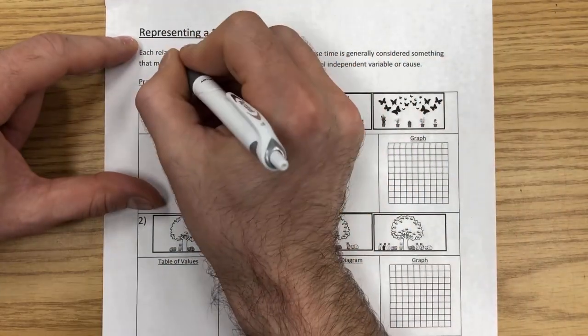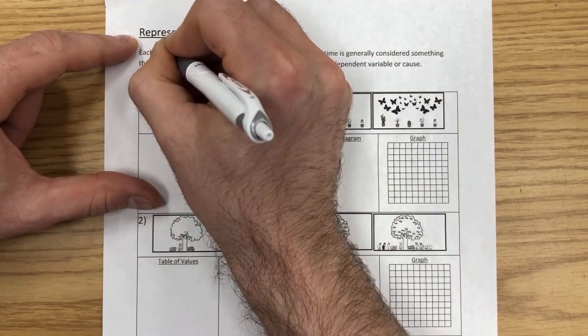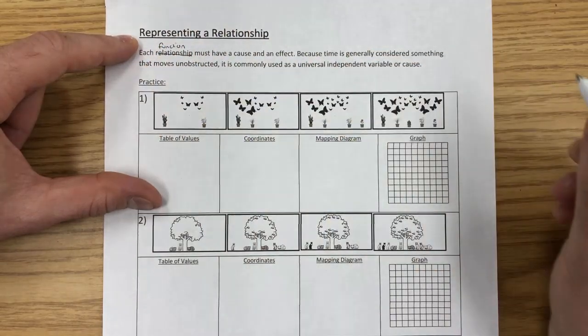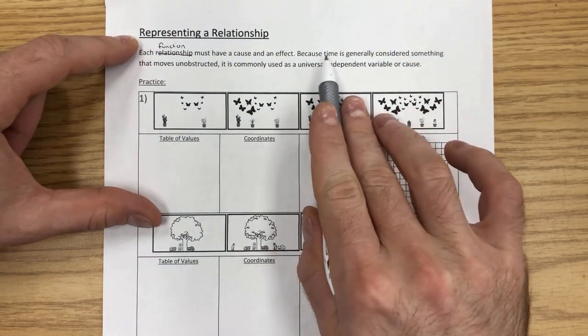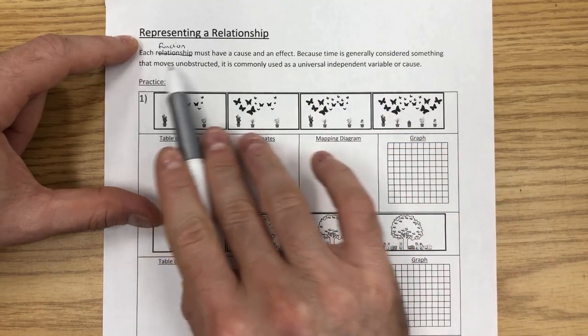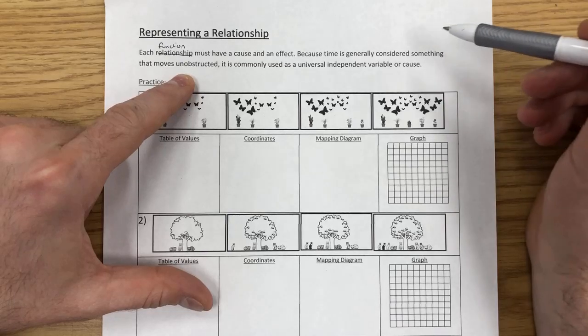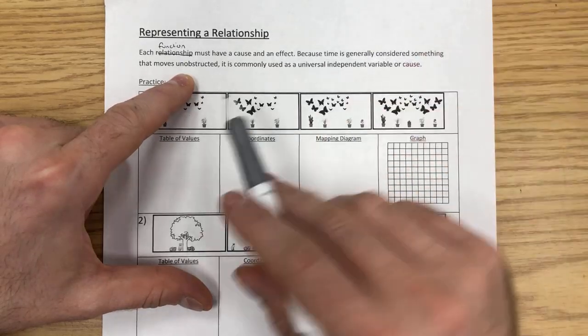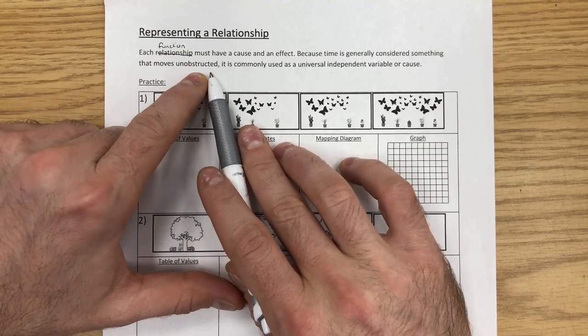So let's go ahead and cross out "each relationship must have a cause and effect," and let's write "each function must have a cause and effect." And the other thing that we're going to be covering is time. Because time is generally considered to be something that moves unobstructed, you'll learn if you really jump into physics later on that we can actually sort of manipulate time, and we're getting some really good leaps and bounds in development on this field.